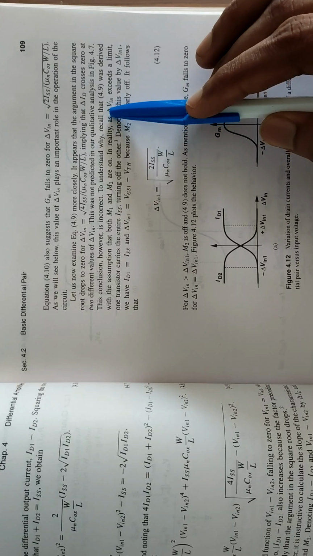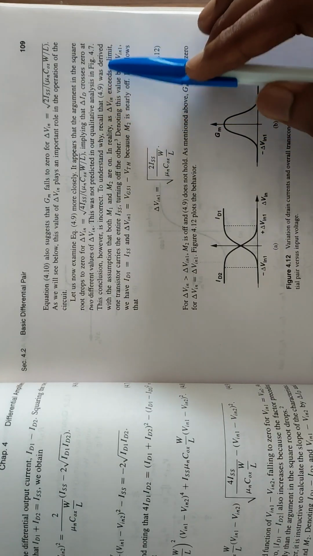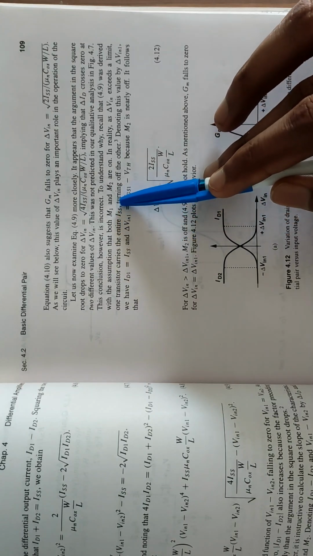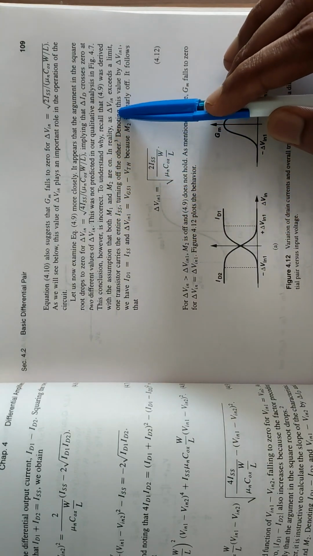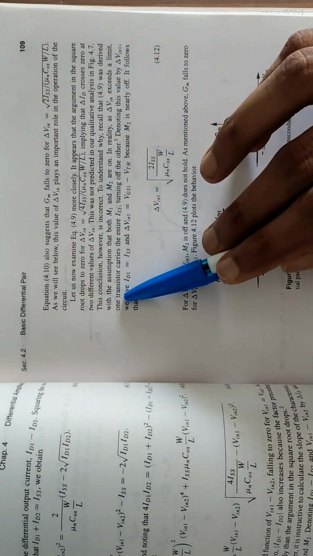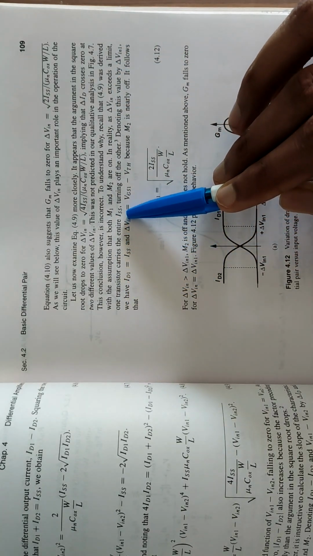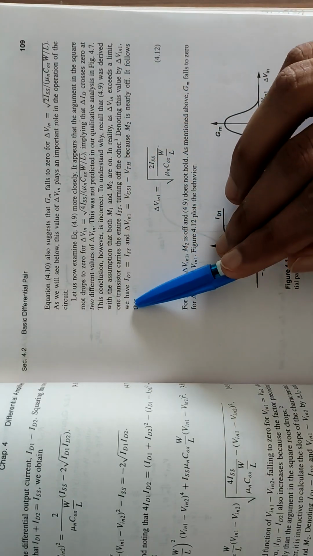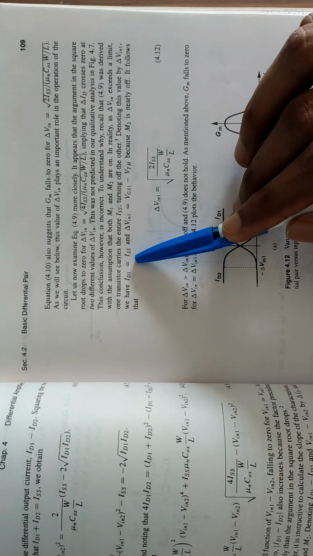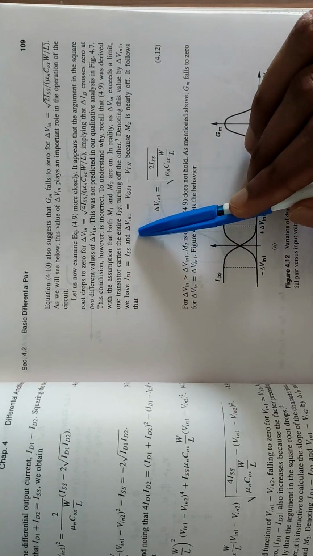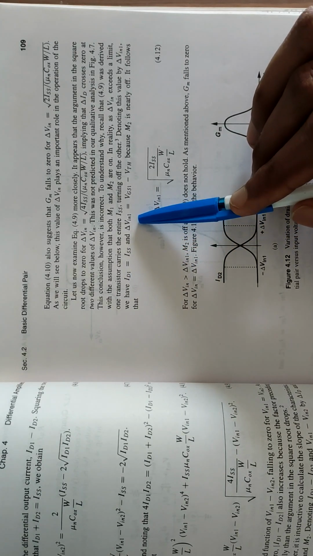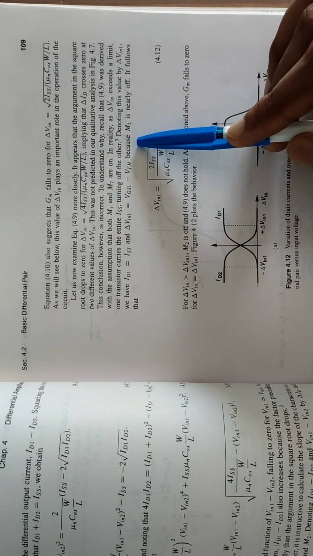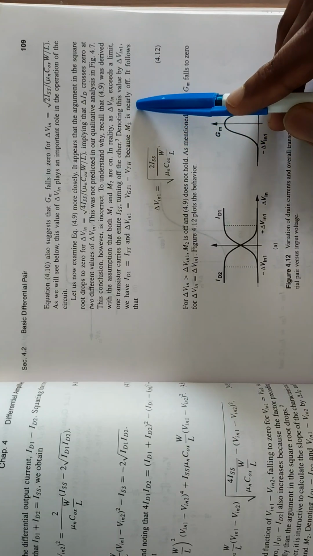To understand why, recall that the equation was derived with the assumption that both M1 and M2 are on. In reality, as ΔVin reaches its limit, one transistor carries the entire ISS, turning off the other. Denoting this value by ΔVin1, we have ID1 = ISS and ΔVin1 = VGS1 − VTH, because M2 is nearly off.